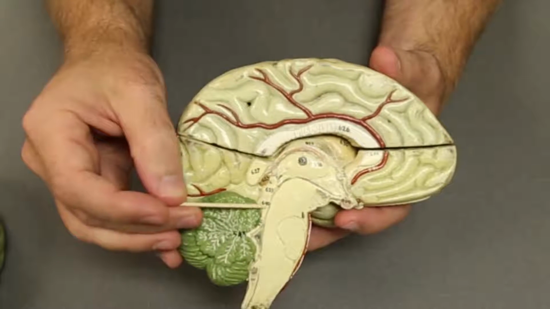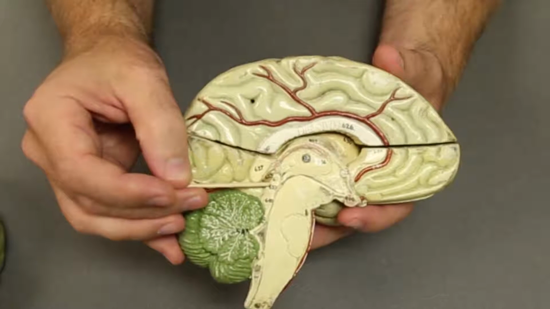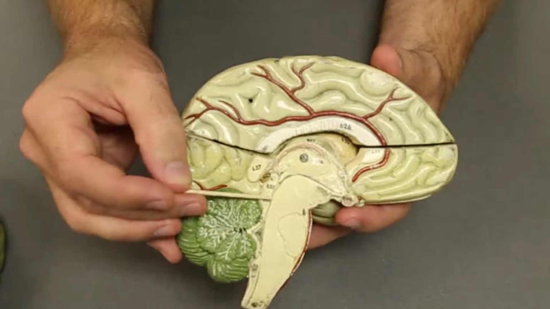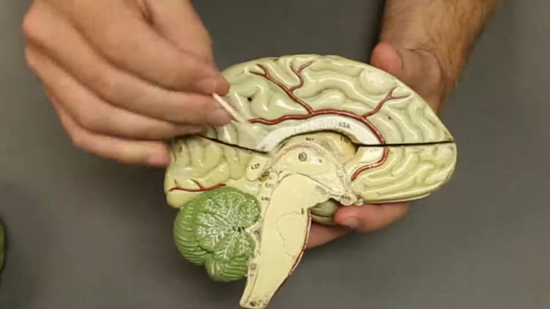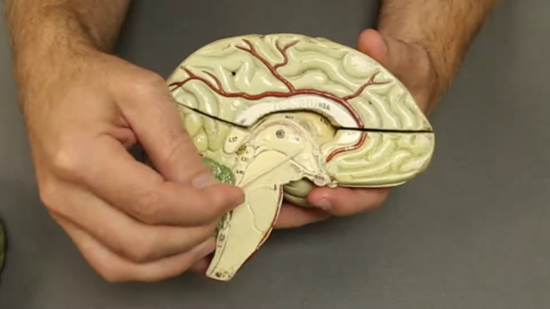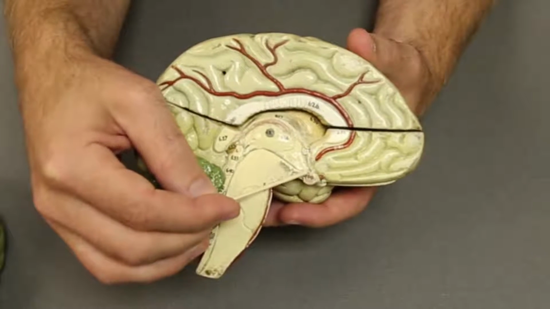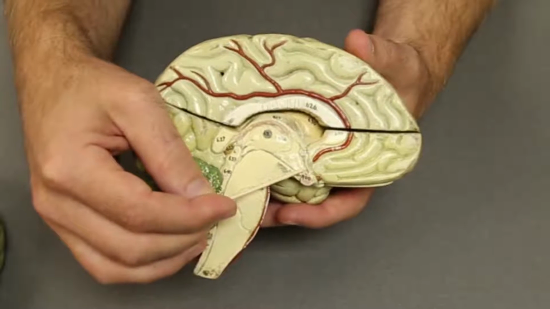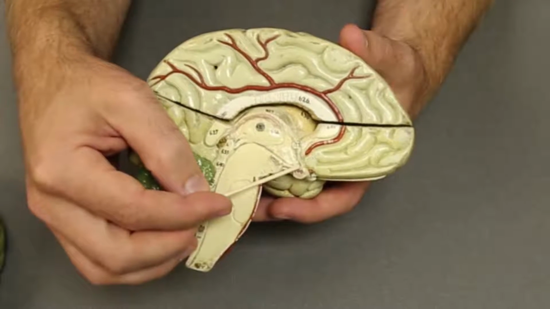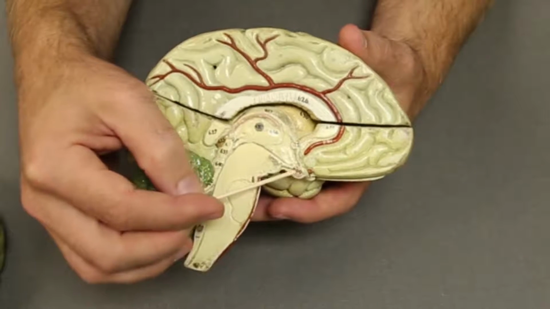Other things that we see right here, this is known as the corpora quadrigemina, and specifically it is made of the superior and the inferior colliculus. Superior colliculus, inferior colliculus. Parts here, hypothalamus. And that hypothalamus is connected to this gland here known as the pituitary by a stalk called the infundibulum. That infundibulum is not shown very well in this model, but there is a stalk of tissue here called the infundibulum, which allows the hypothalamus to communicate directly with the pituitary.